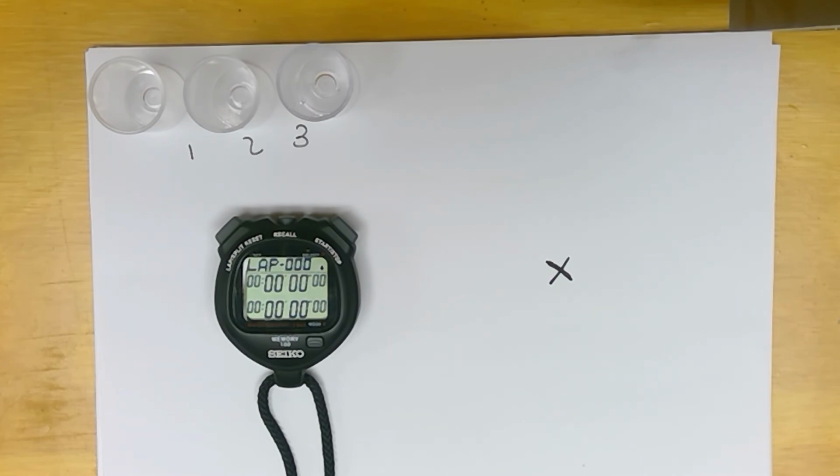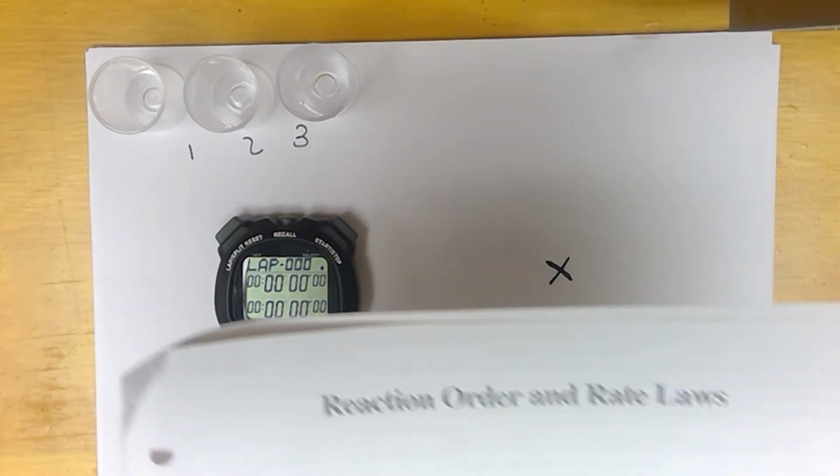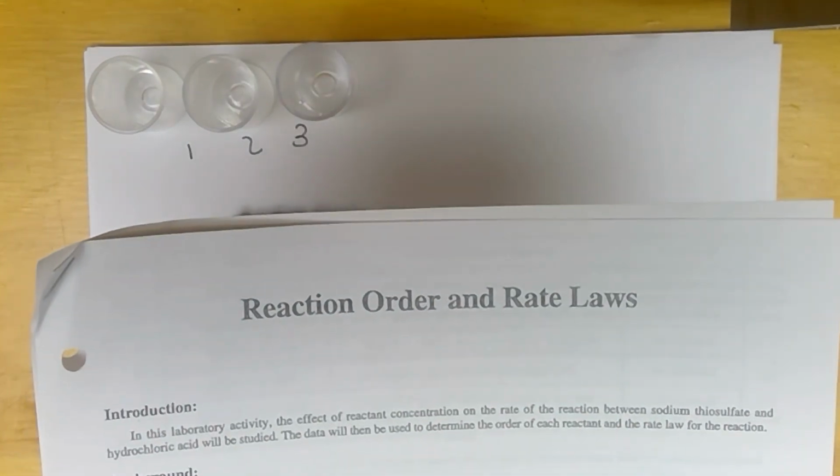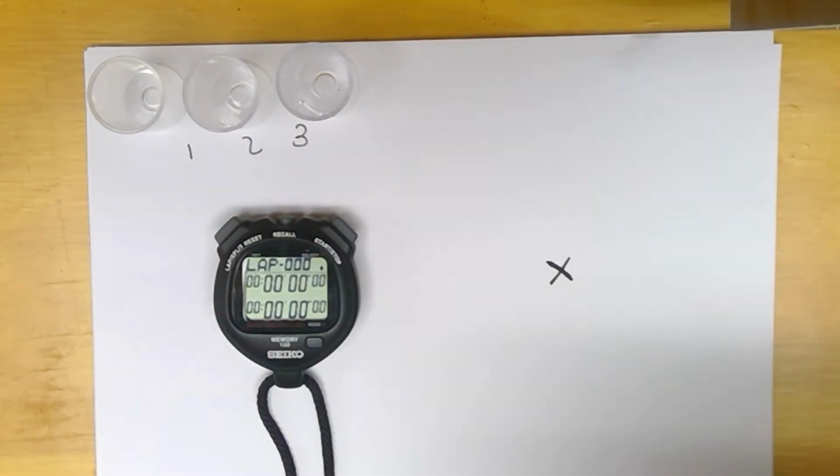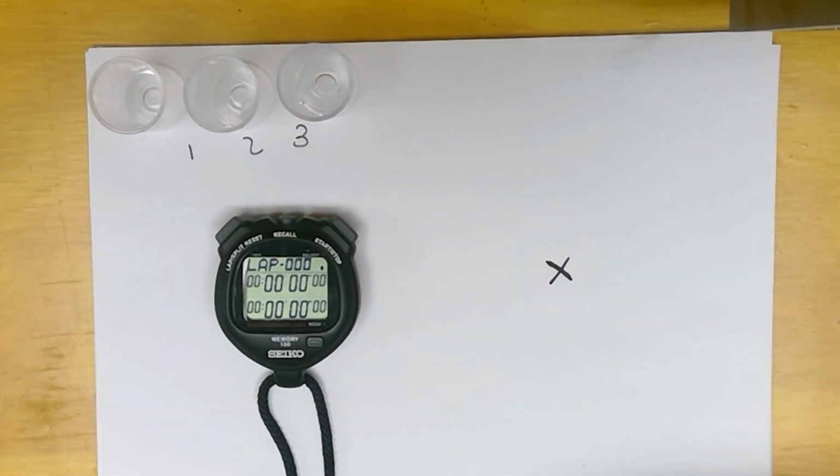This video is actually the lab on the reaction order and rate laws, right? So I already told you to do the pre-lab, so I'm assuming that you have that done. We're going to do this as a demonstration. We're going to do it together so we have class data, right? We're just going to follow through the procedure just like it says.